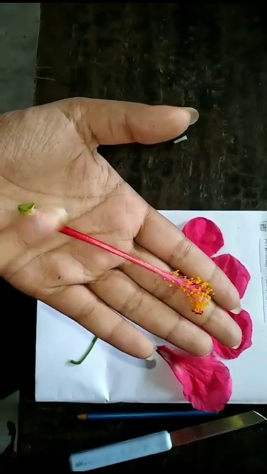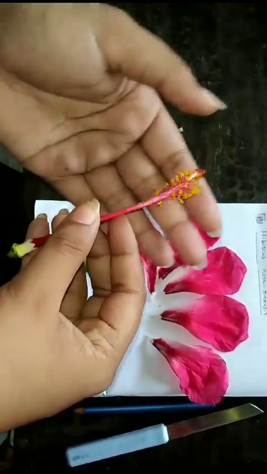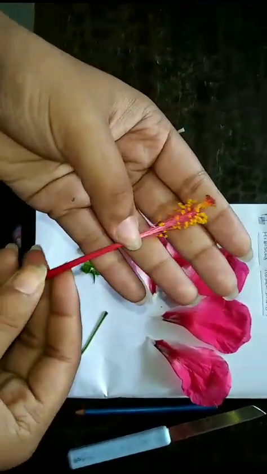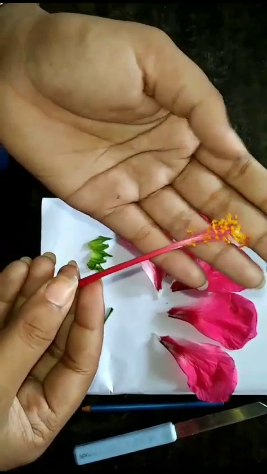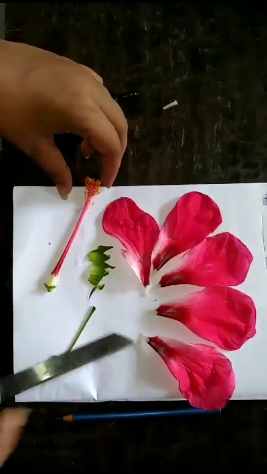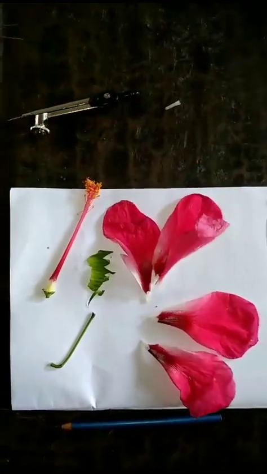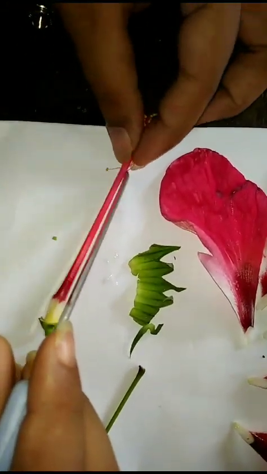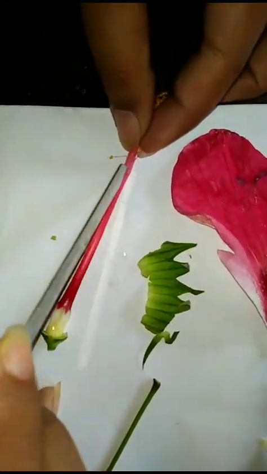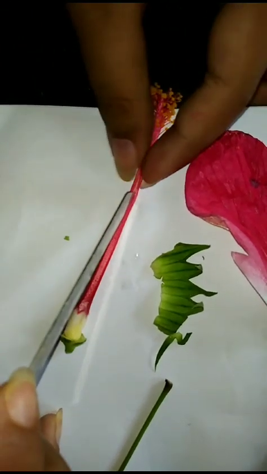Now we are going to do androecium and gynoecium separation. So let's start cutting this. We should cut this part very carefully.